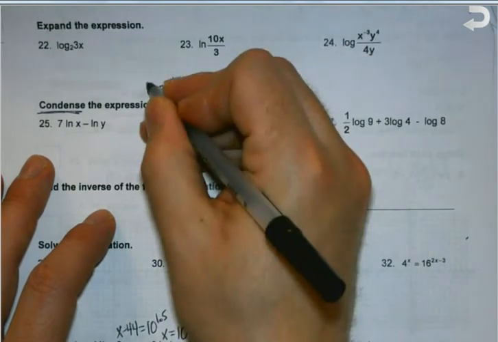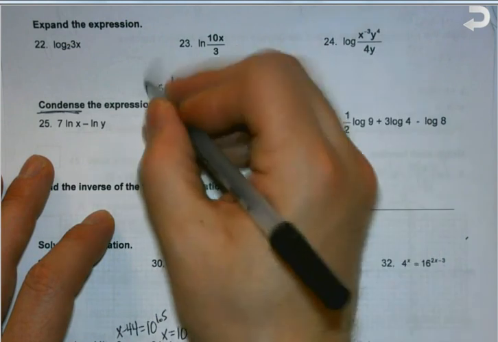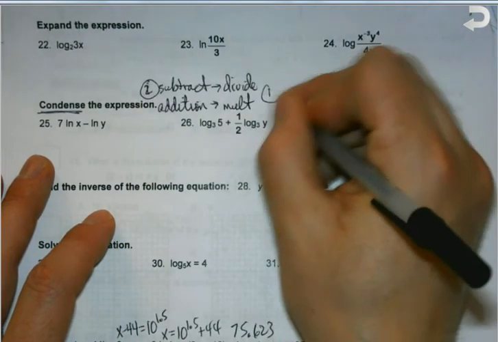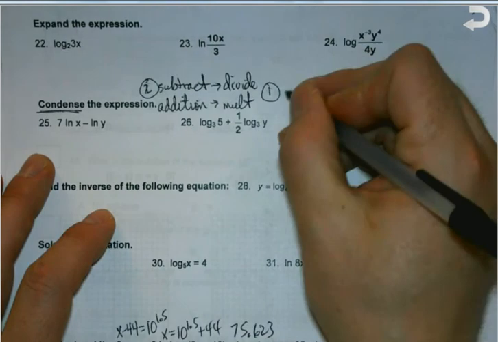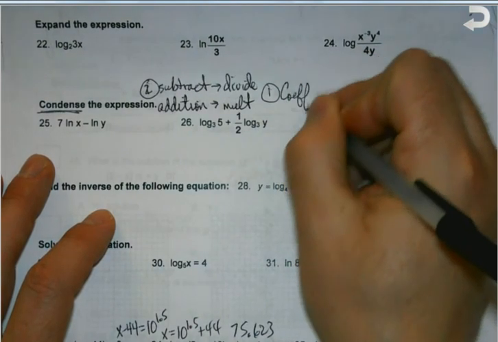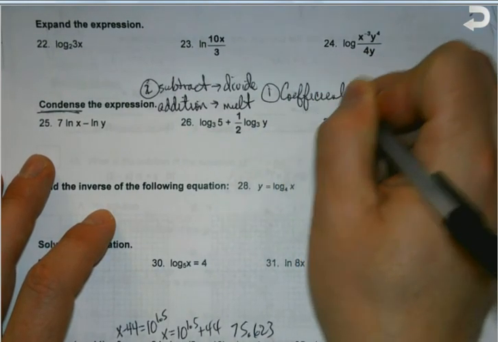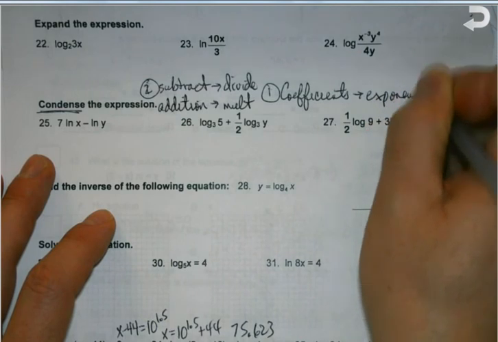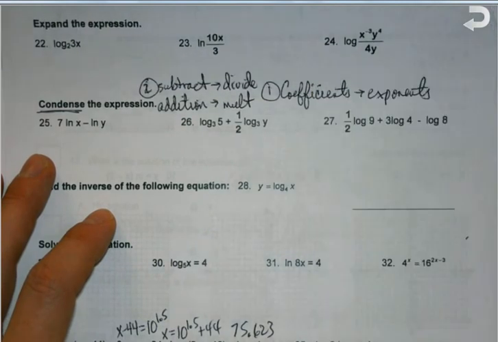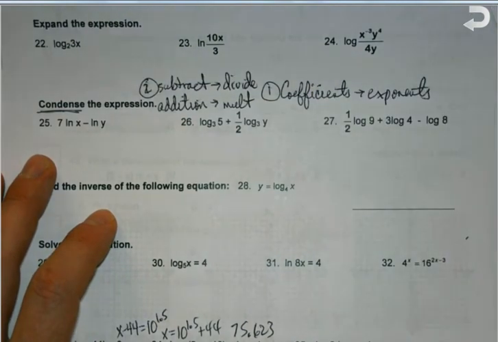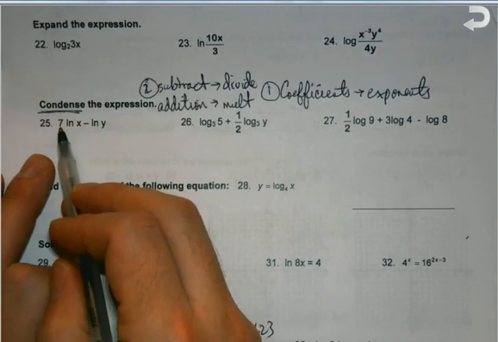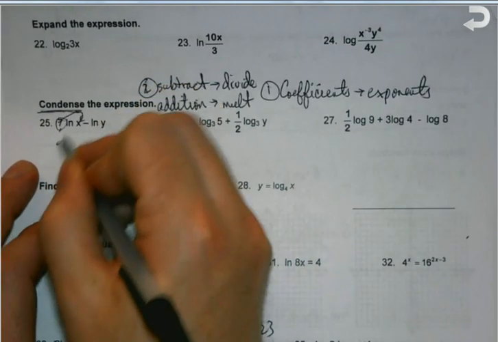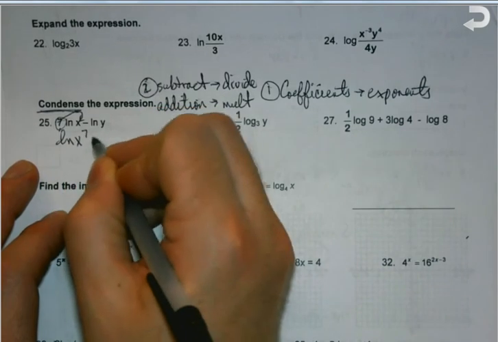And those would be the things that I would do actually second here. Because what I'm going to do first in this section is any coefficients I see are going to become exponents. So like for instance on 25, I see there's a coefficient here with my 7. That's going to swing back up here to the top and become x to the 7th.